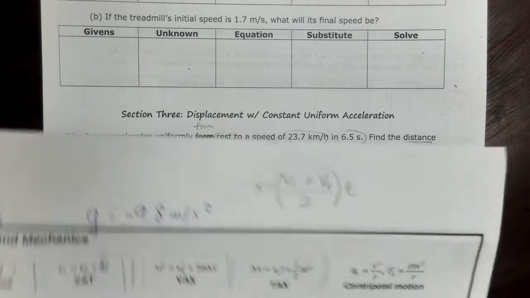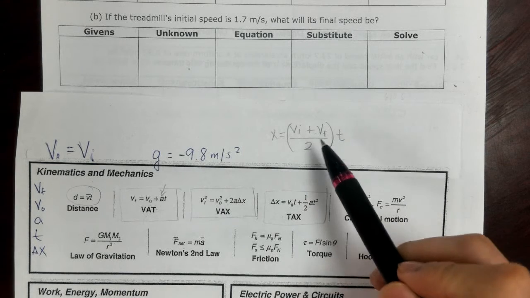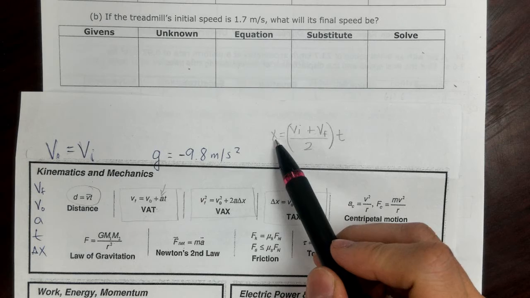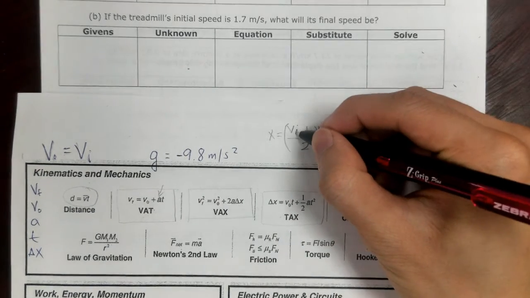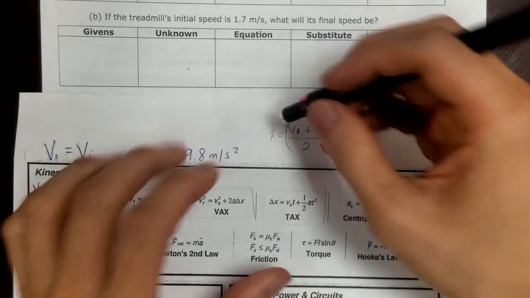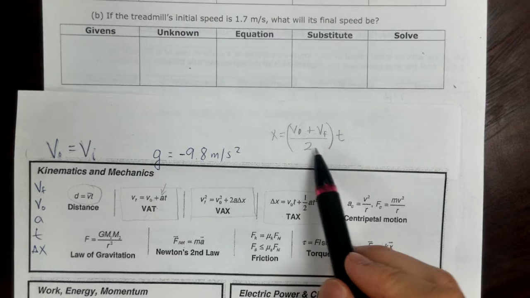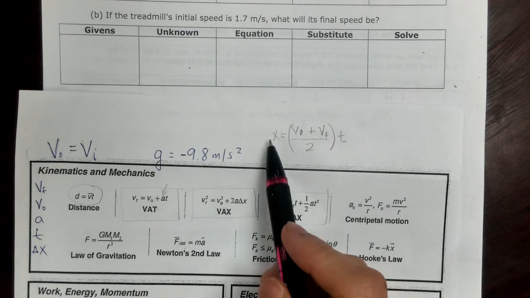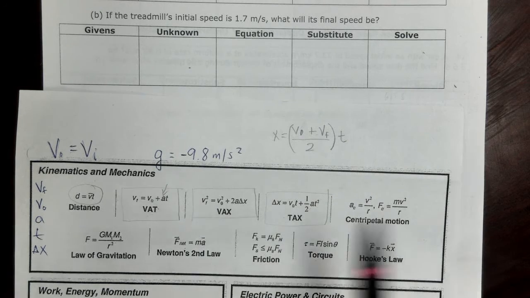Okay, so first of all, go ahead and add this equation to your formula sheet. This is x equals v initial, or should be v naught, that's how you probably see it, plus vf, divided by 2, times t. So this is how you find displacement if they give you two velocities. No a, right?